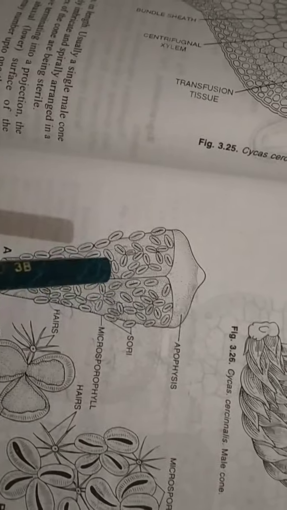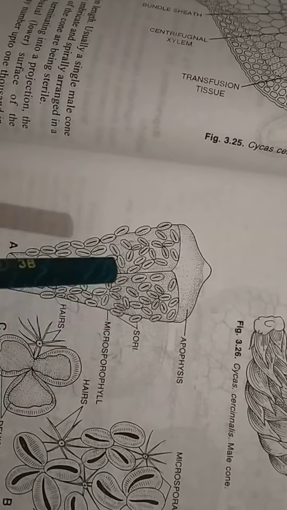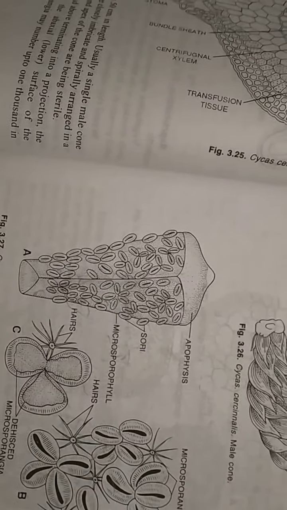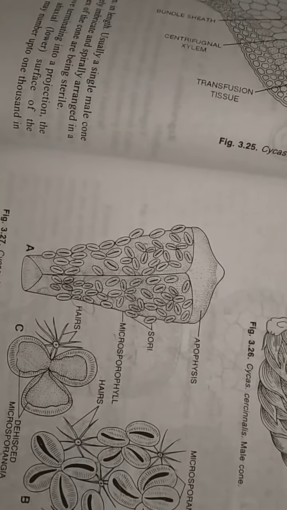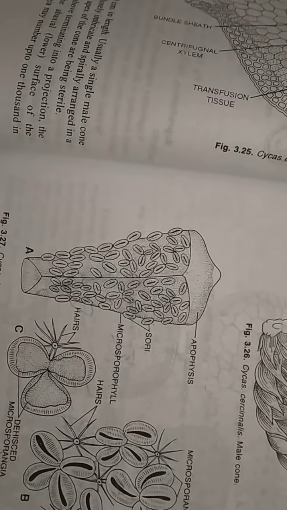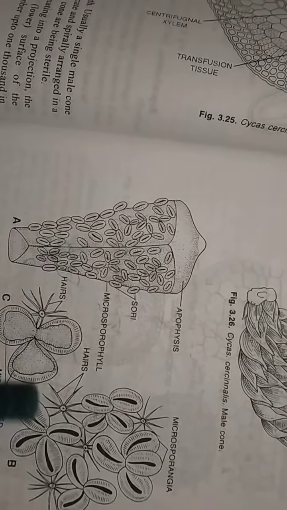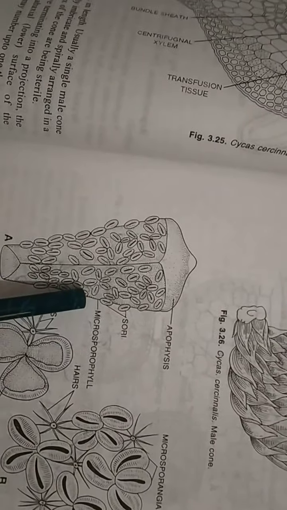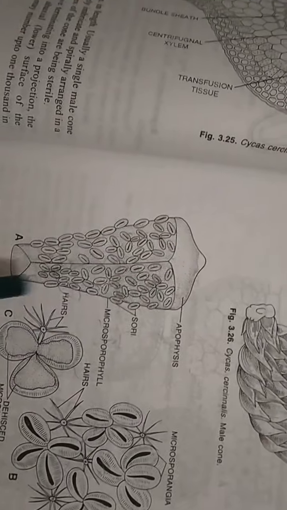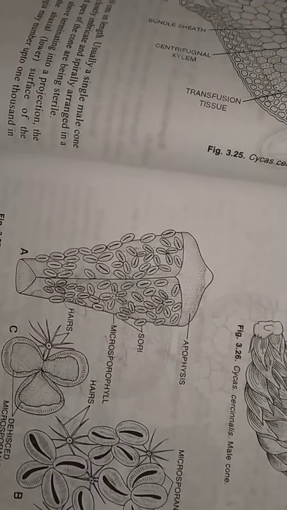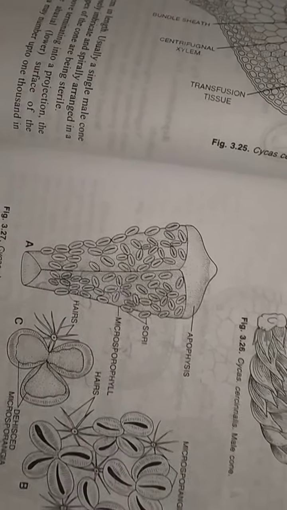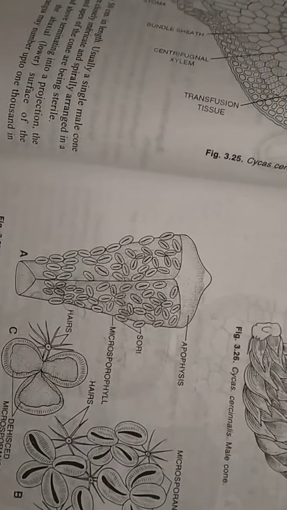A single microsporophyll is woody, triangular in shape, and more or less a horizontally flattened structure.